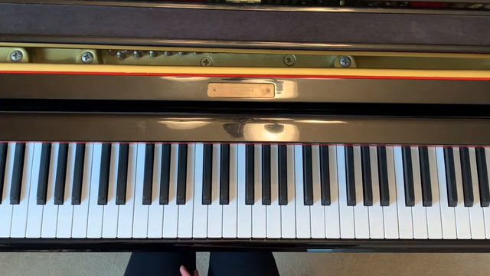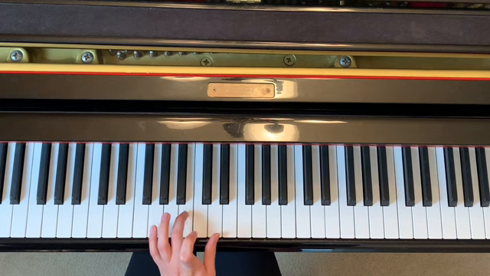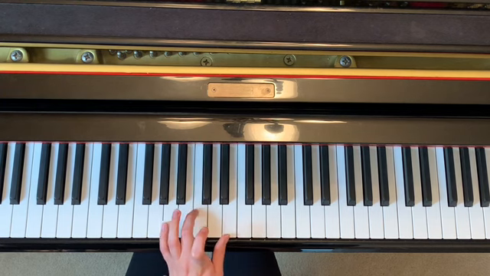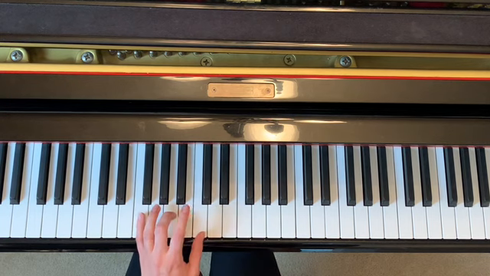So in the left hand, the basic melody is pinky on F, middle finger on A, and thumb on C. Move everything up one key. Everything up one key. Back down. Then that starts over.